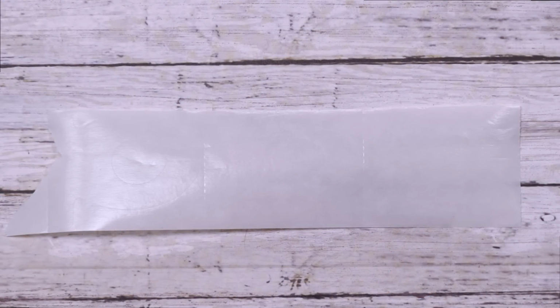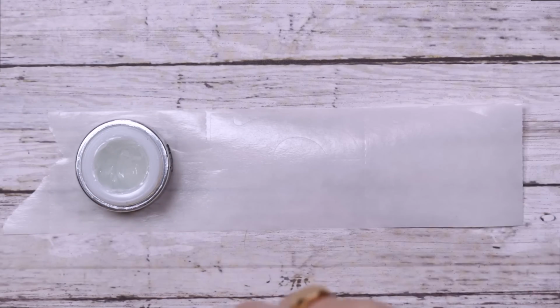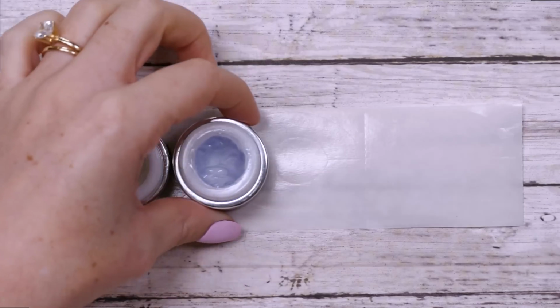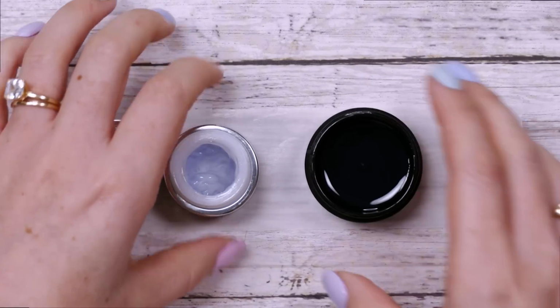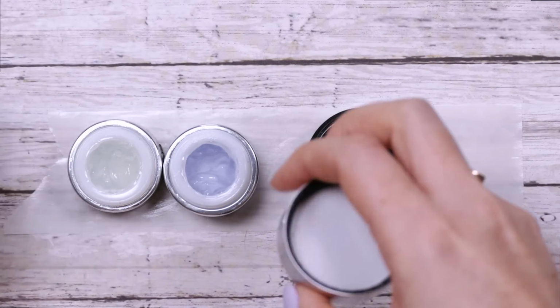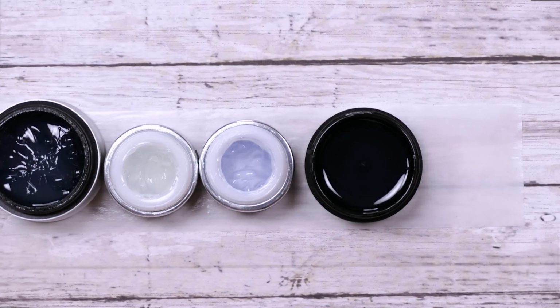All right, so in order to figure out viscosity, let's talk about some different examples. I'm gonna show you a really thick, a medium, a semi-medium, and more of a thin.